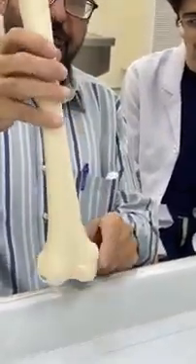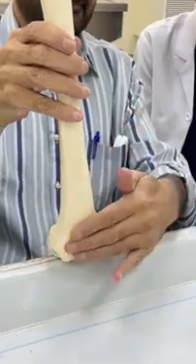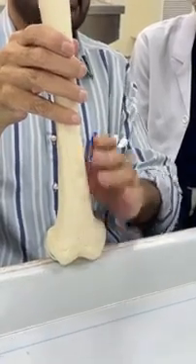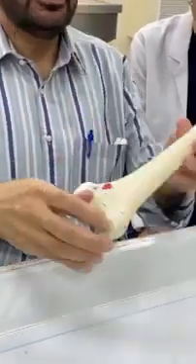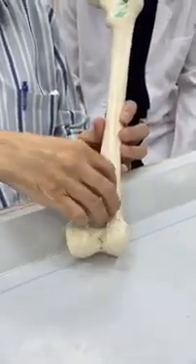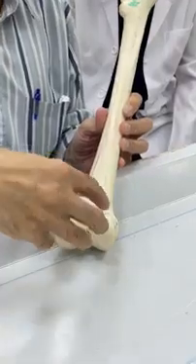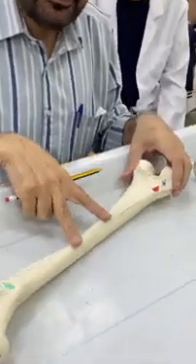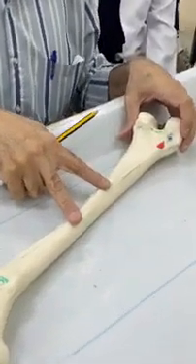Similarly, on the lower end, we have anterior surface, medial surface, lateral surface, and here we call posterior, better say popliteal surface, because this is the area of popliteal fossa now. This midline, the obvious one, is known as linea aspera.